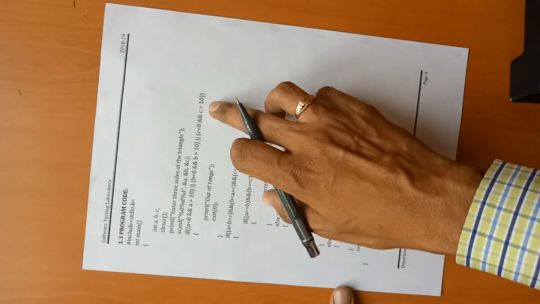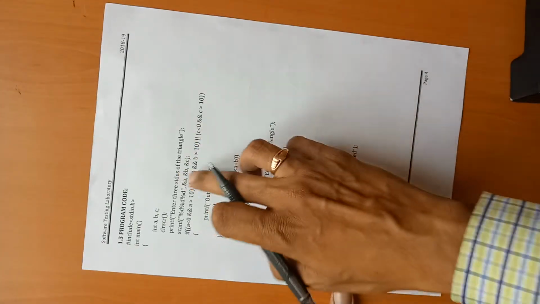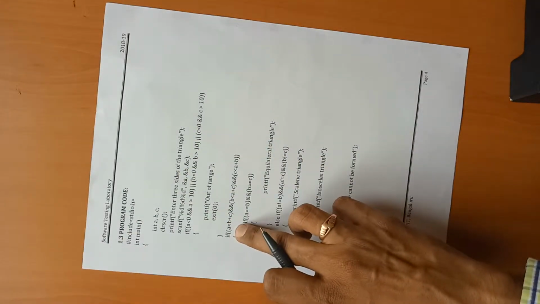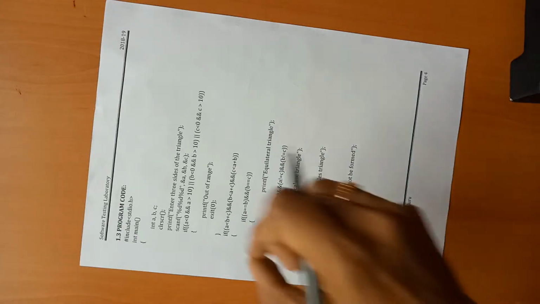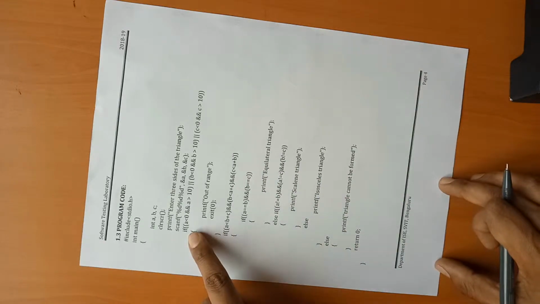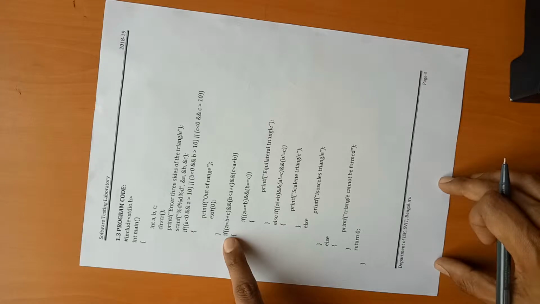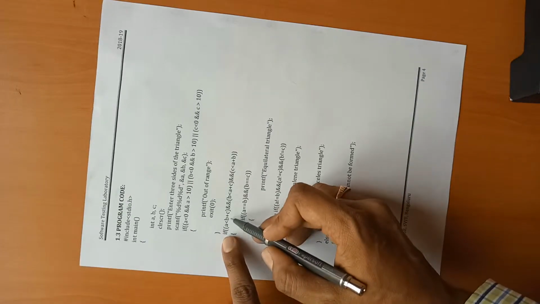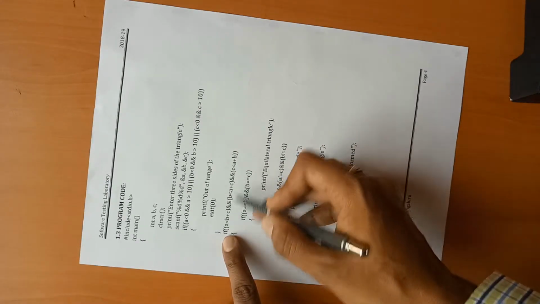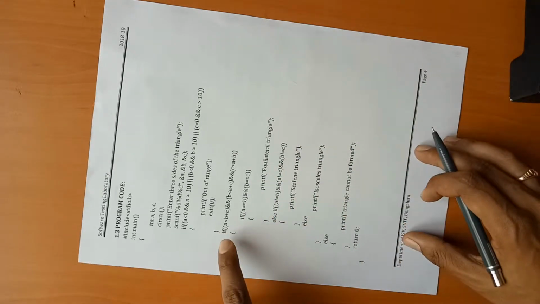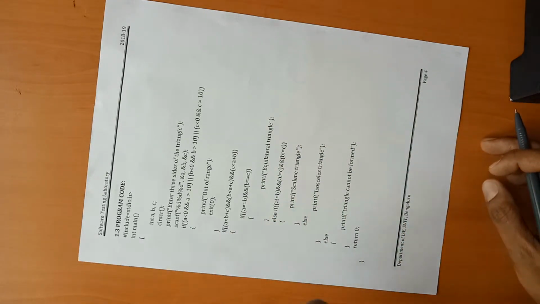If any one of the conditions doesn't hold good, it comes to the next part. That means if the value of A or B or C is bounded between the range 1 to 10, we can come to the if condition. Then it checks whether the values satisfy these conditions or not. That is nothing but whether the triangle is formed or not, that has to be considered.